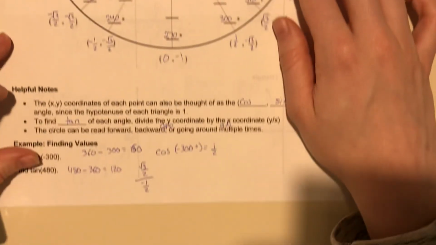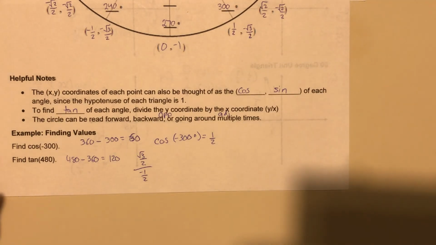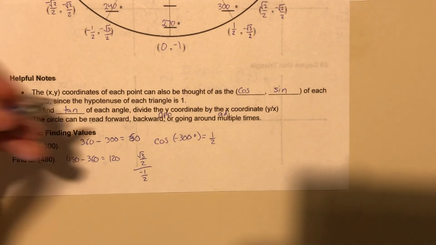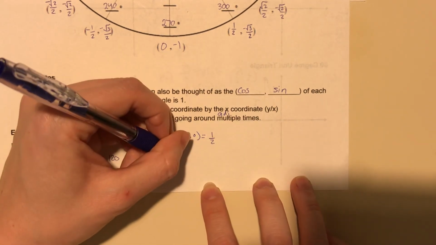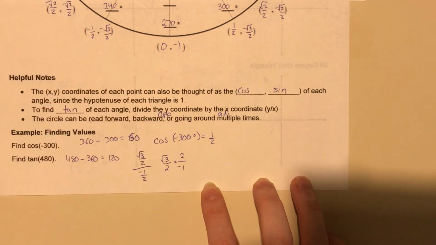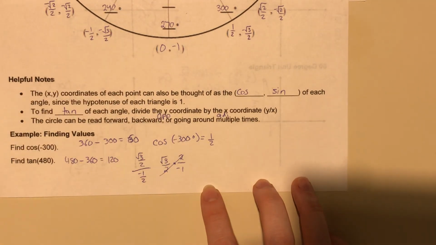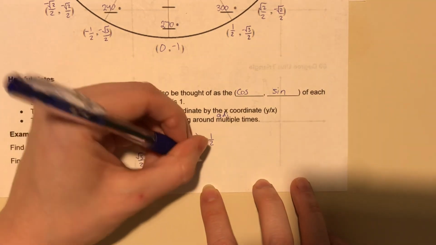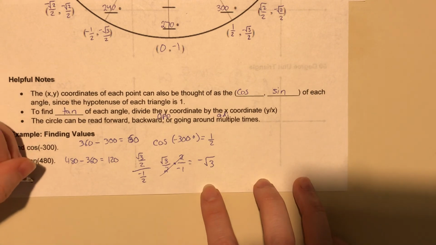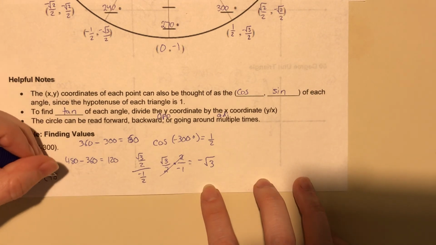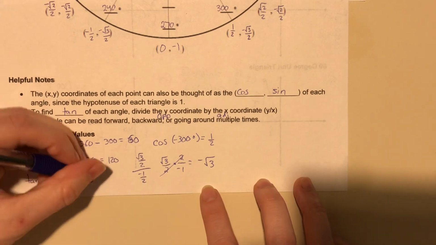So we've got the square root of 3 over 2 divided by negative 1/2. We know that dividing two fractions is multiplying by the reciprocal. So square root of 3 over 2 times 2 over negative 1. And we can say, all right, the 2's cancel. We have the square root of 3 over negative 1, which is negative square root of 3. So the tangent of 480 degrees is equal to negative square root of 3.